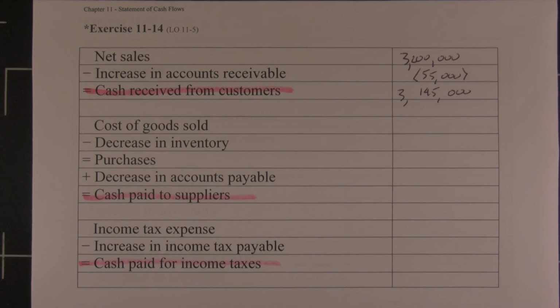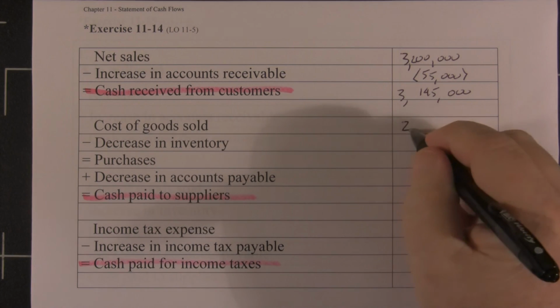The next, they ask us to do cost of goods sold. So cost of goods sold is $2 million. They tell us that.